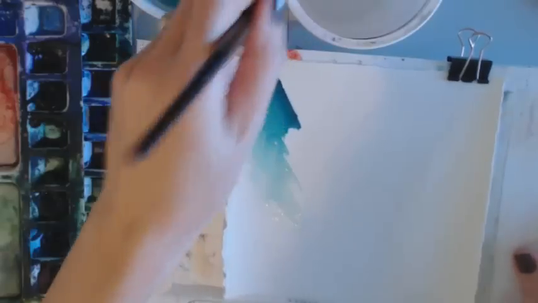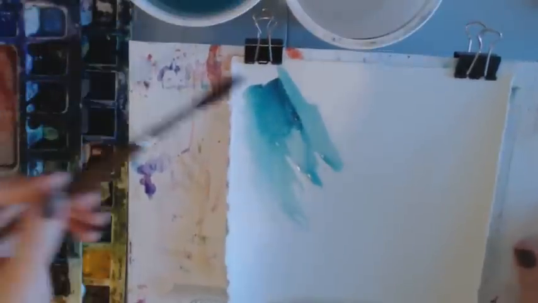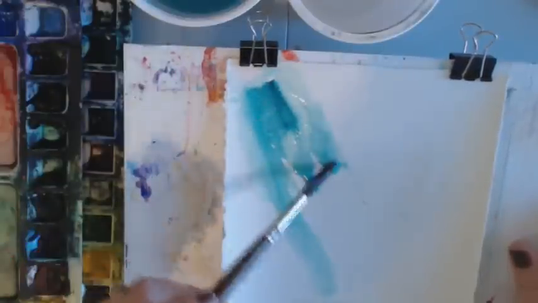And I'm just going to add a little water to soften that up. I don't want to waste this piece of paper, so I'm going to be demonstrating, but I'm also going to be thinking of trying to have a pretty little abstract thing going on that maybe I can play with later.